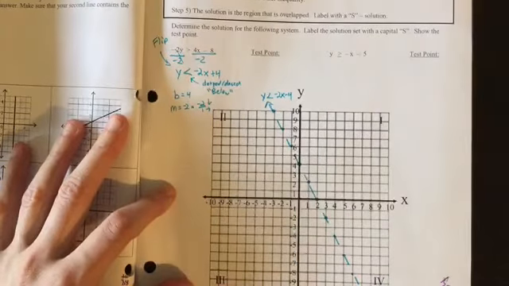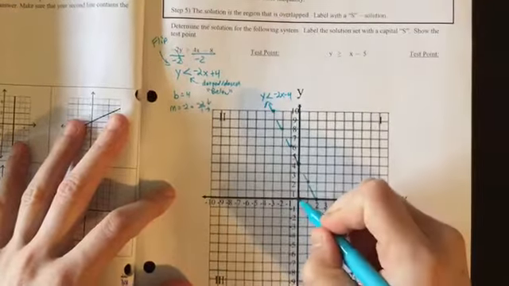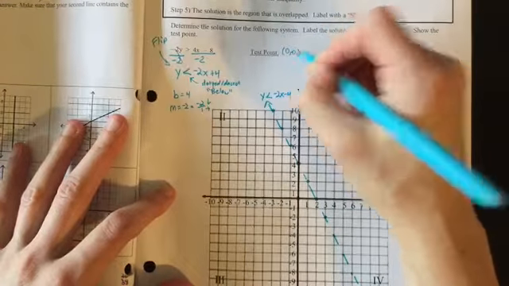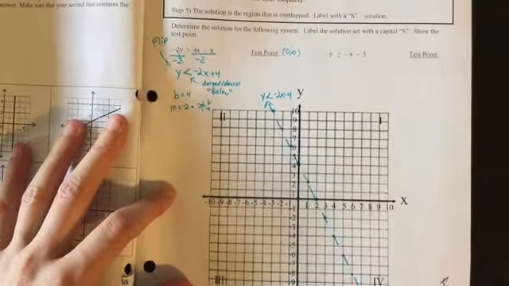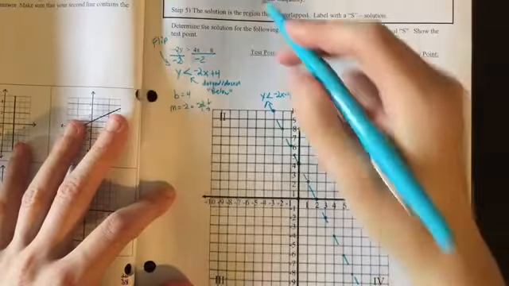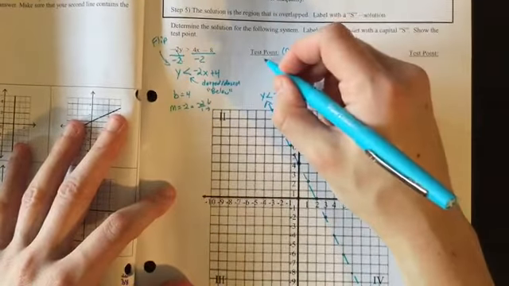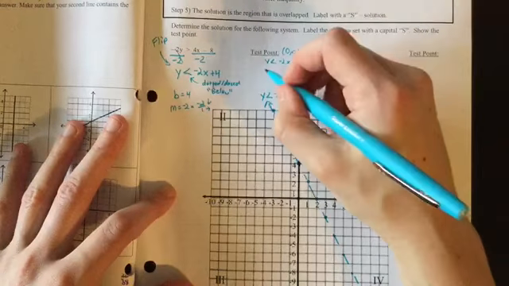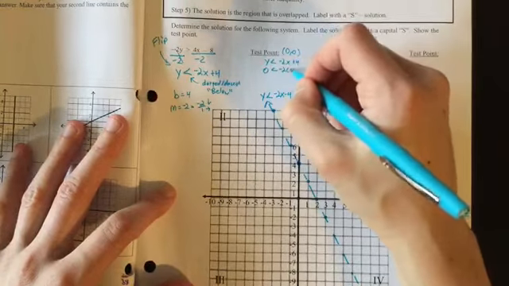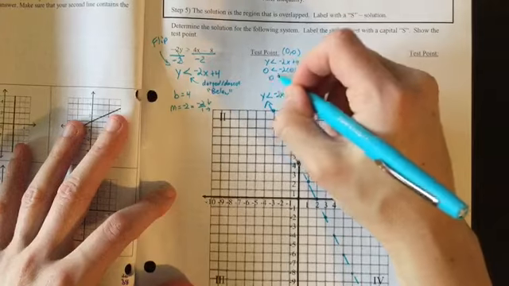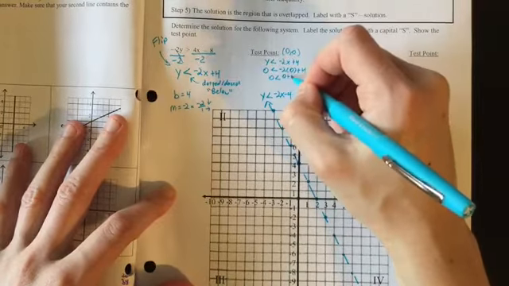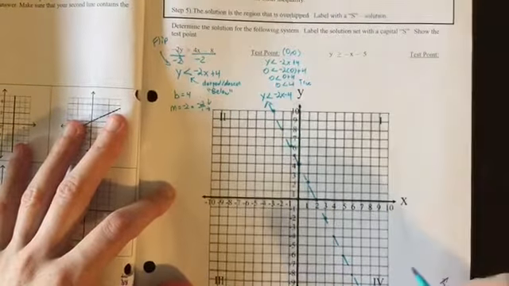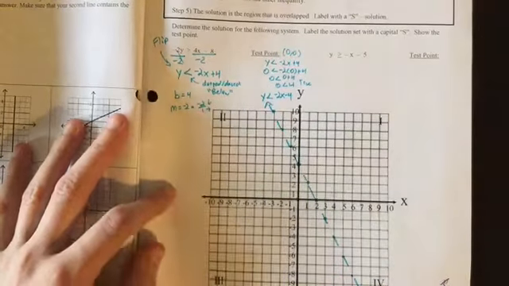But again, it's a new subject, so I'm going to model using a test point. We can use the ordered pair (0, 0). Because that point is below our line where I think I'm going to shade, I'm kind of hoping it'll work. That's my guess, that when I substitute in, it'll be true and we will shade that way. So we substitute in: 0 is less than 0 plus 4, 0 is less than 4, it's true. So we are going to shade where that test point is.